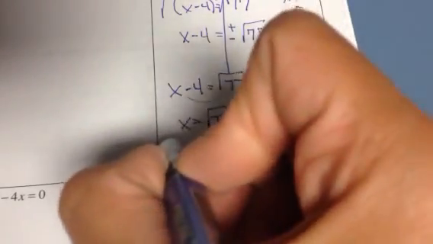These aren't like terms, so we're just going to leave it like this. And then the other one is going to be the negative version, once I add 4, of the square root of 77 and adding 4. So those are my two answers.